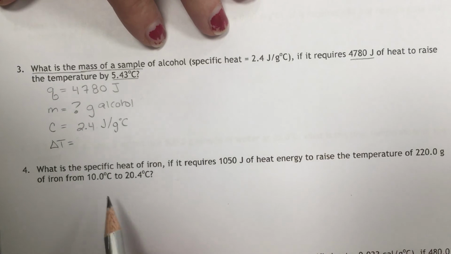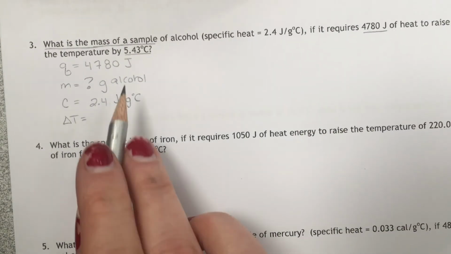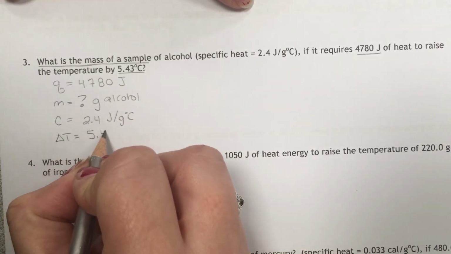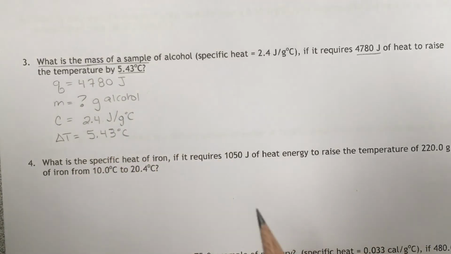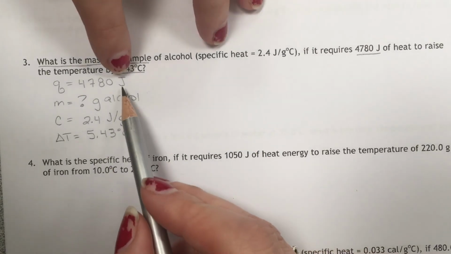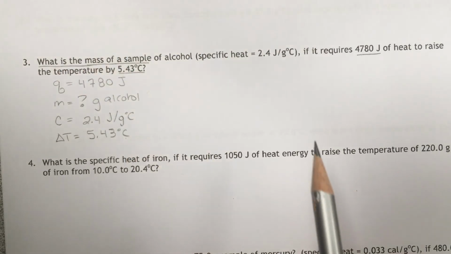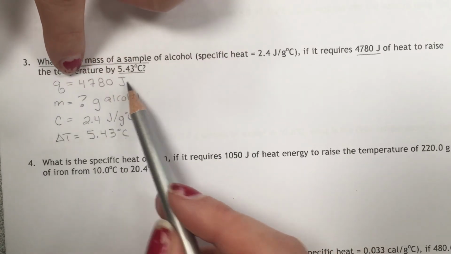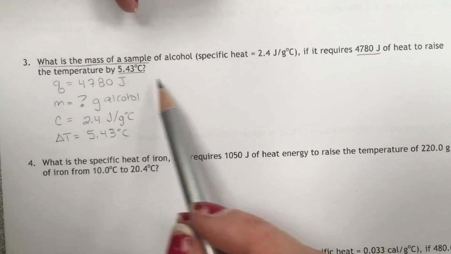Sometimes you'll have to subtract it like here. You would have to subtract 20.4 minus 10, but it actually gave you the change in temperature, so you don't have to do that part. So 5.43 degrees Celsius. I always like to just quickly check if my units are correct. So we have joules here, grams and grams, and degrees Celsius, so we're okay. You would get the wrong answer if they had given it to you in calories and you just plugged everything in, because you would have had to convert to calories first.